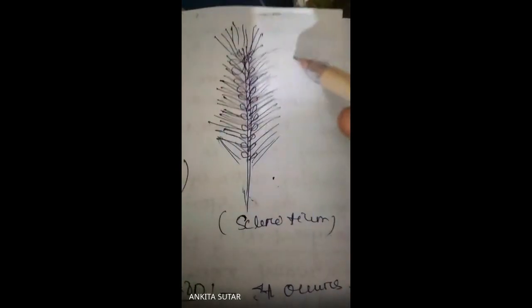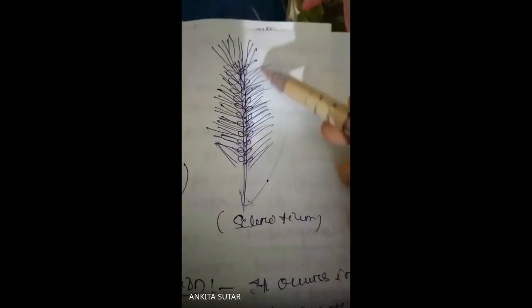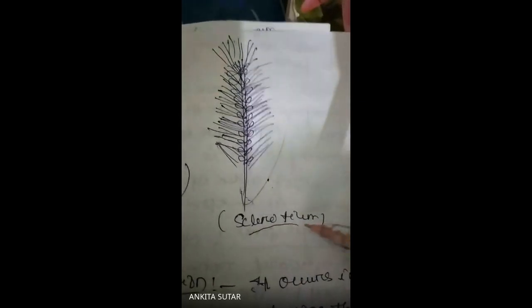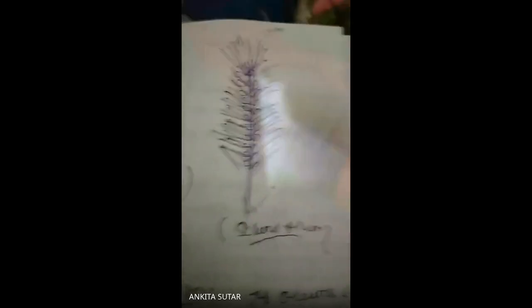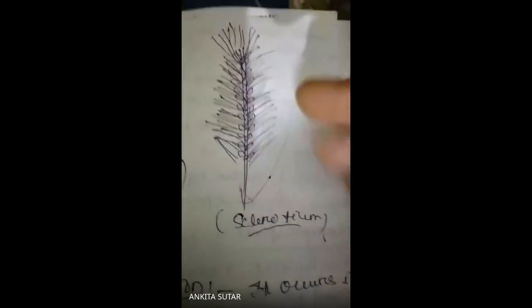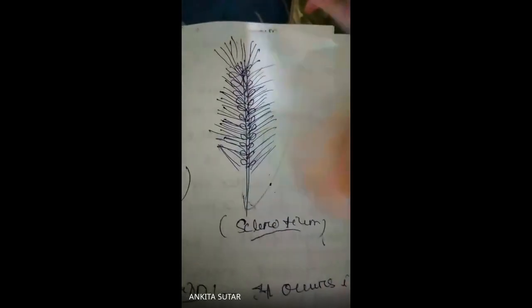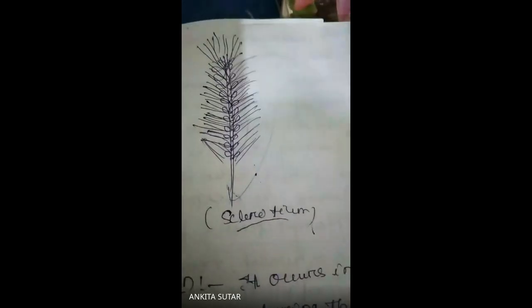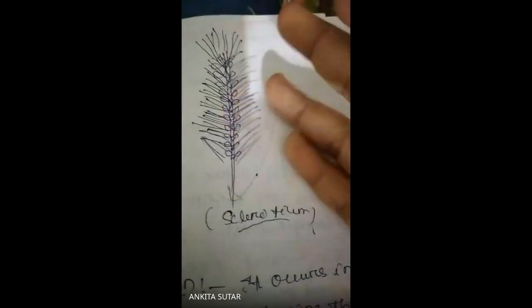Generally sclerotium-like structures are present in fungi to resist unfavorable conditions. After the unfavorable conditions pass, it may remain in a dormant period, and when favorable conditions come, it grows as usual.